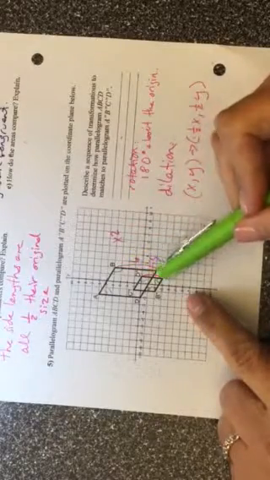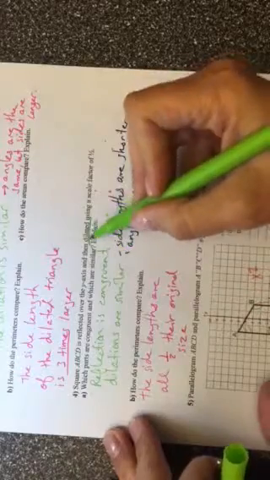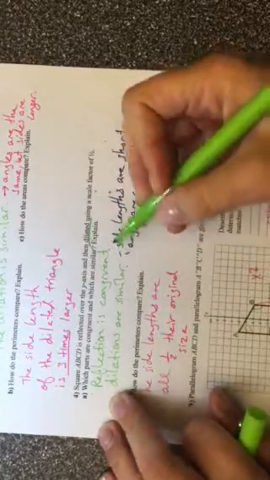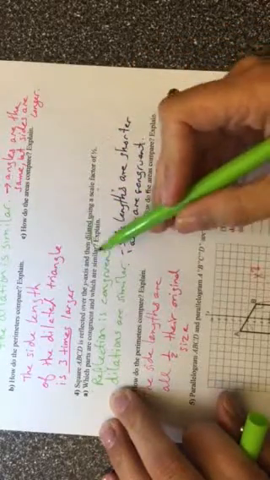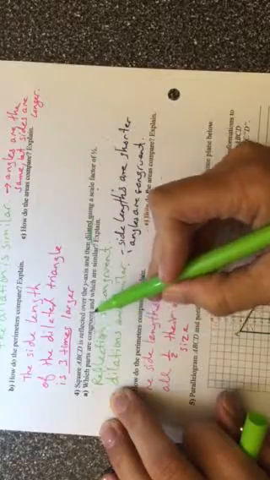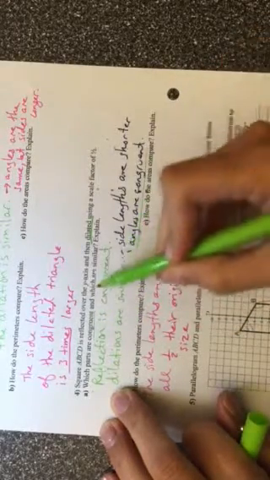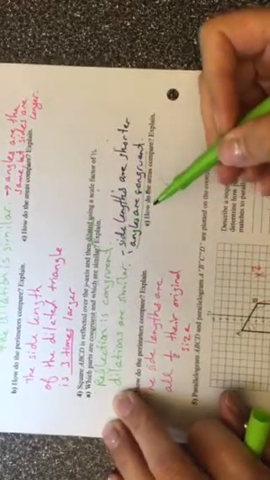So what you should know is that anytime you have a dilation, the dilation makes it similar and not congruent. The parts of your shape that are congruent are the angles, and the parts that are proportional are the side lengths. So I hope that clears it up.